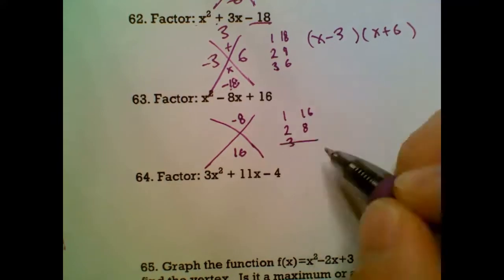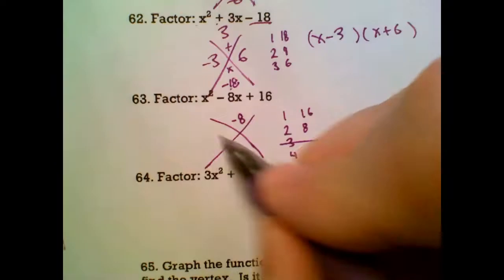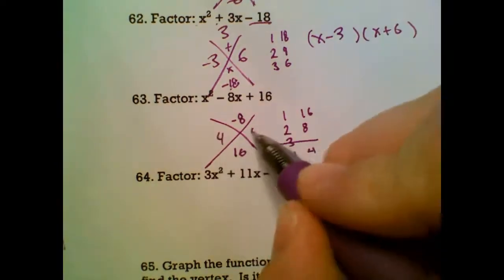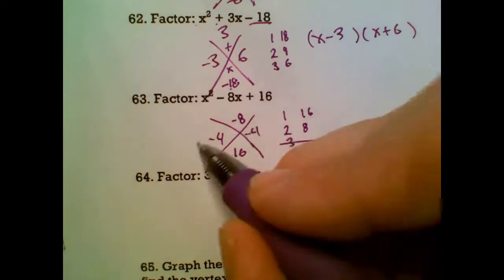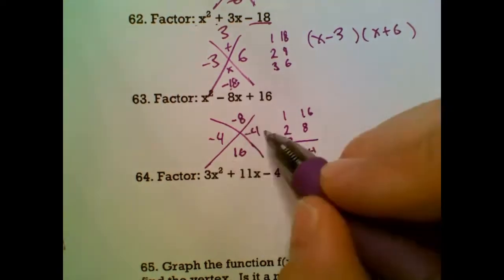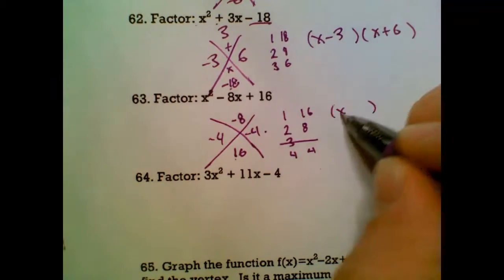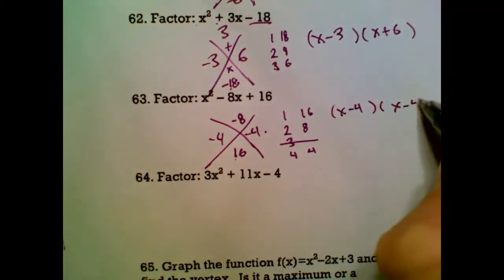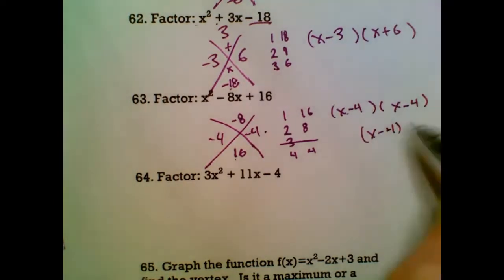3, nothing in 3, so that doesn't make sense. 4 and 4. There you go. 4 times 4 is 16. Okay, so what are these? If they're both negative, then they would add together to be negative 8. And if they're both negative, then the multiplication would be a positive. So there you go. What we have is x minus 4, x minus 4. And since these are the same thing, you can write this as x minus 4 squared.